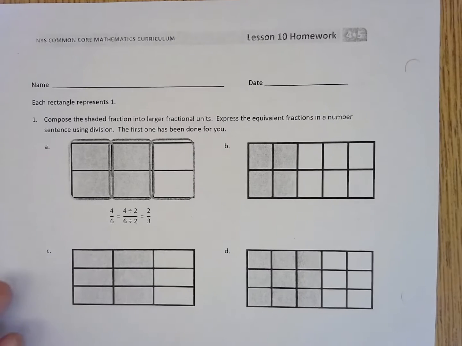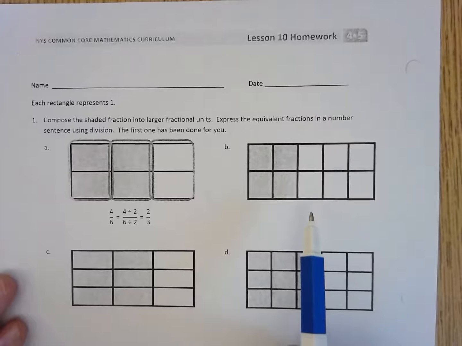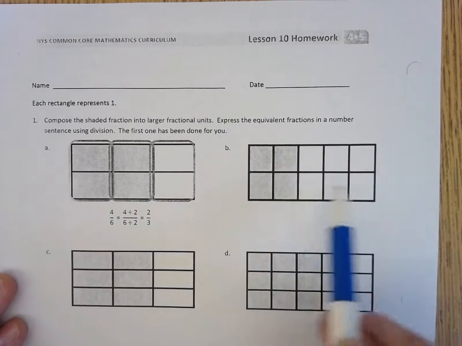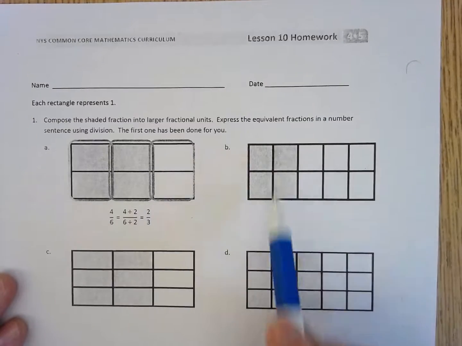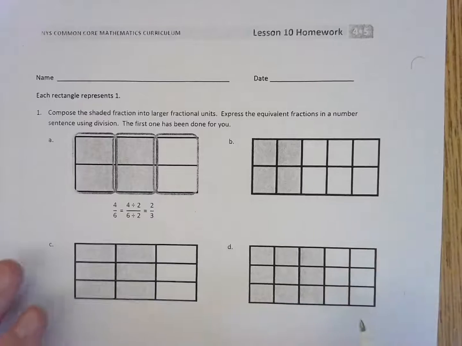The interesting thing about this was the students would look at this and they were immediately able to say 2/5, but they weren't really recognizing that it was 4/10. So they were able to see the groups that they were supposed to make, which was interesting. So I'll go over this with you.